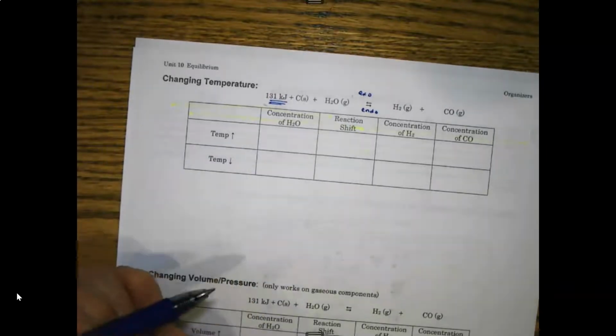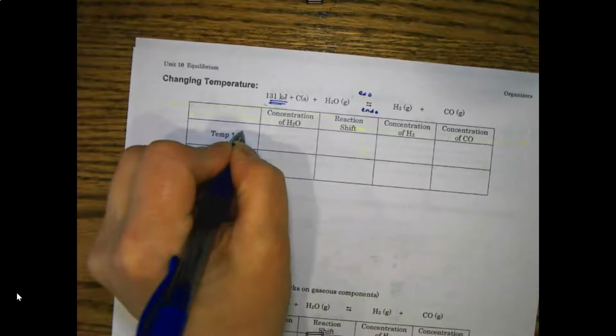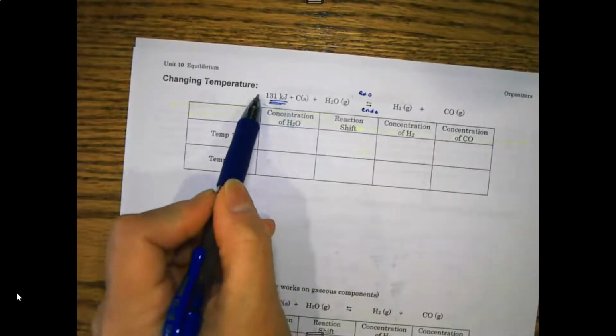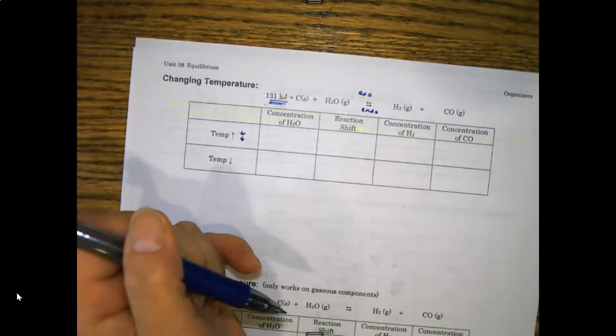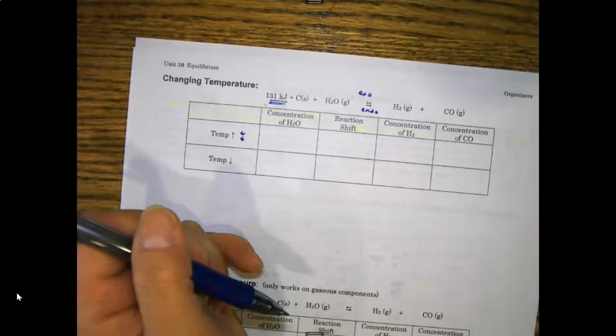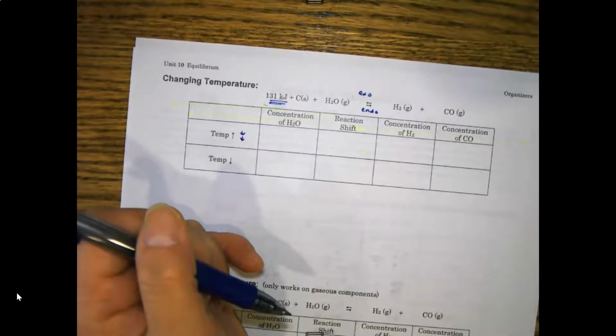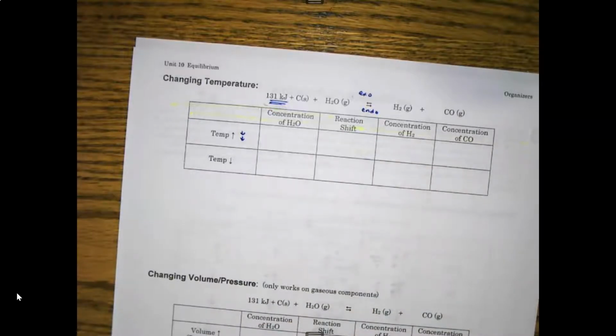Okay, so if I increase the temperature, what does the system want to do? The system wants to decrease the temperature. So to decrease the temperature, it needs to use up the kilojoules. The reaction will actually start absorbing energy. If I add energy, the system's going to absorb that energy and favor the endothermic process. It's going to use it up to make those endothermic products.